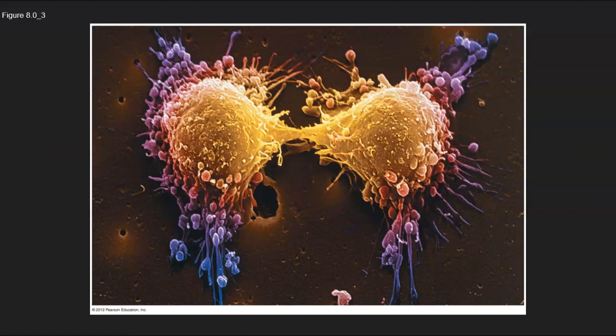This is a beautiful picture of two cells that are just finishing the process of cell division, and you can see they look pretty much the same, and that's the whole idea behind cell division. You want the daughter cells, the products of cell division, to be exactly the same, have the same genes, the same DNA, and be able to do the same kind of job, because the purpose of cell division is to provide more cells, either for growth or to replace broken or damaged cells.